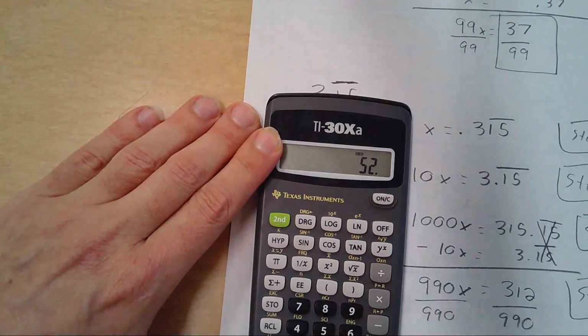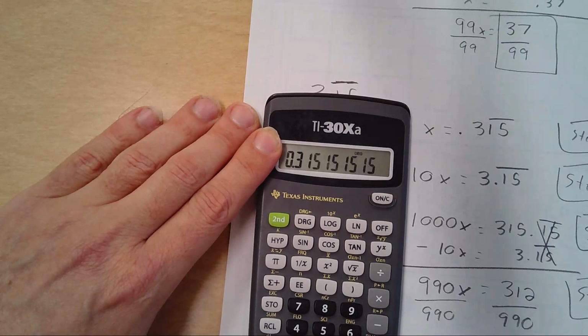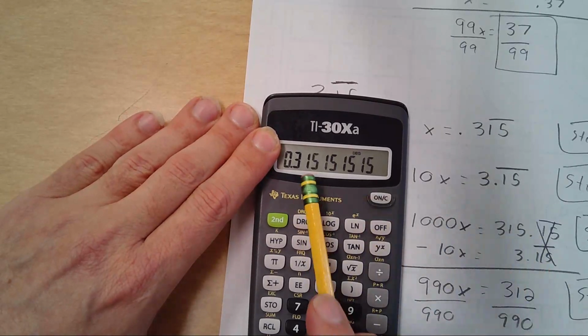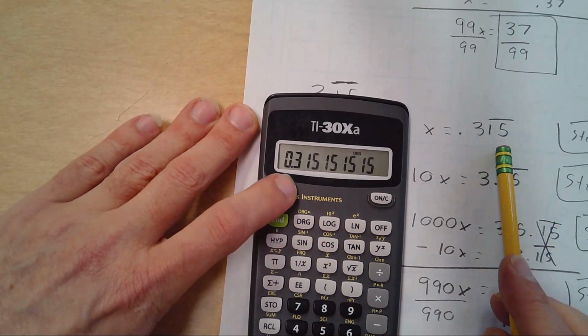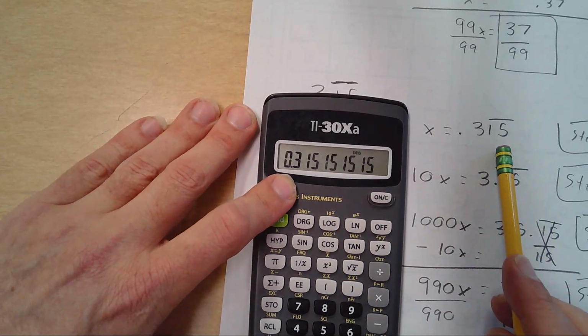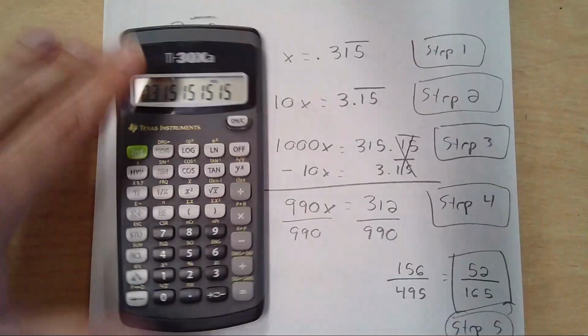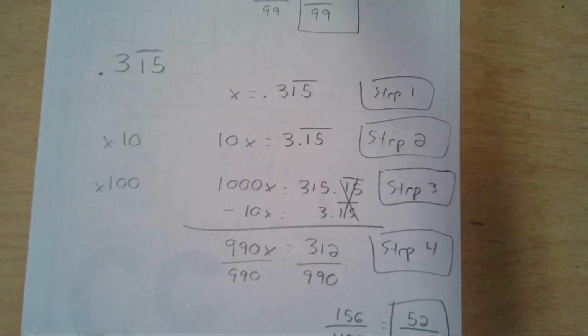52 divided by 165 is .315, which is the 1, 5 repeating. Yeah, I just wanted to see. So there it kind of is, step by step.